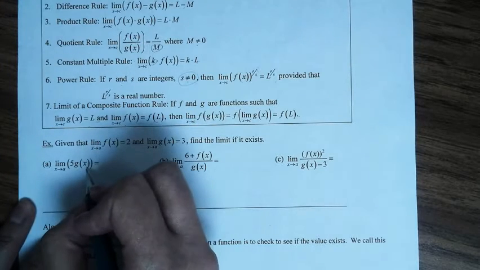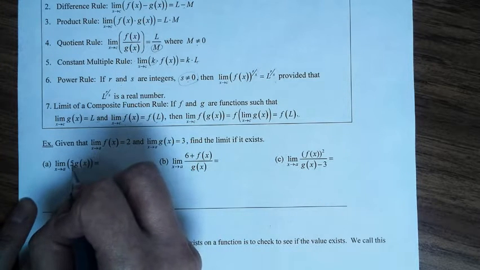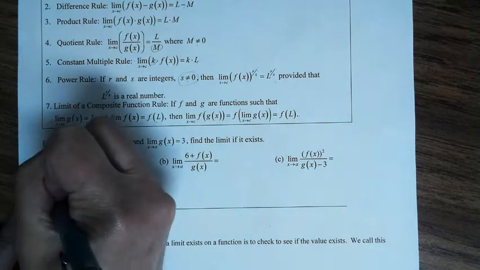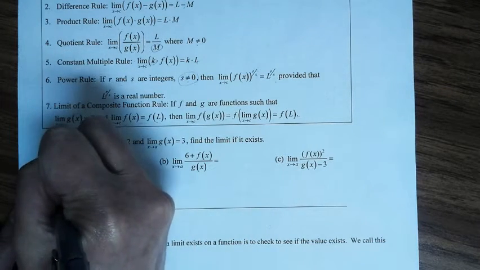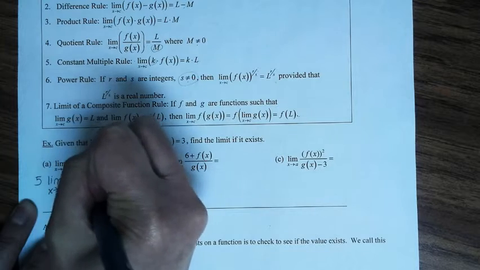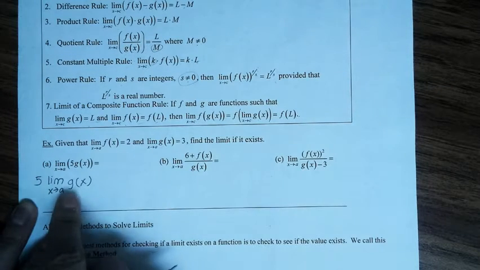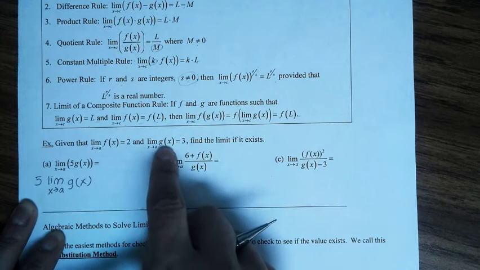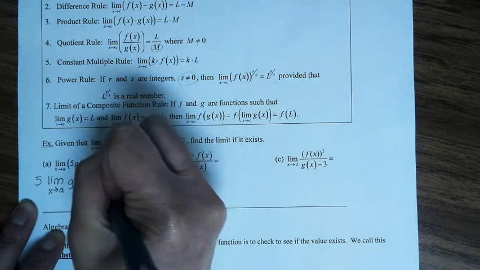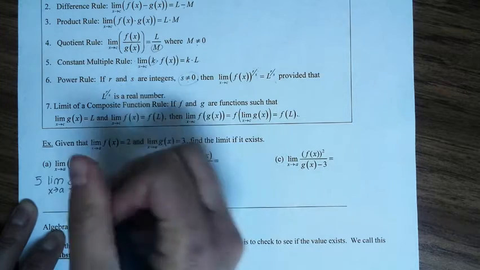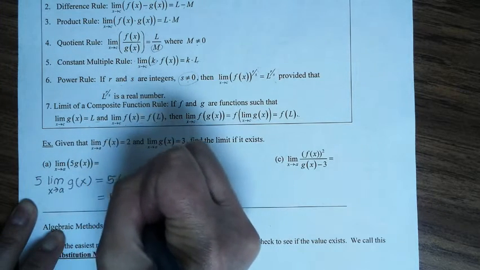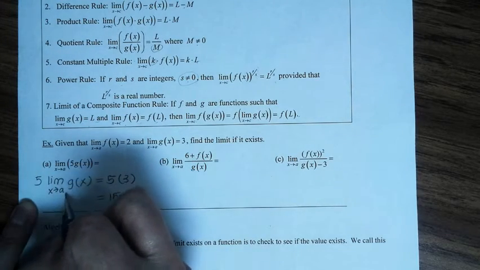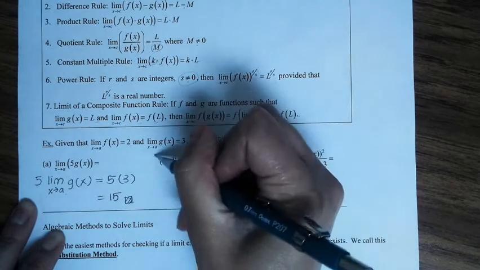Okay, so let's do the first one. So for this one, you have a constant multiplying. So what I would do here, I would have that this is equal to 5 times the limit when x goes to A of g of x. Okay, so you have the 5 here and you have the limit, but this one you already have the information because you know that the limit when x goes to A of g of x is equal to 3, so you know that this is going to be equal to 5 times 3, and you know that this one is going to be equal to 15, and that's pretty much it. Isn't that nice? Please remember to put the limit when x goes to A, otherwise you are going to get penalized all the time, okay?